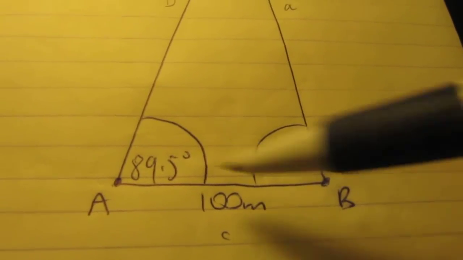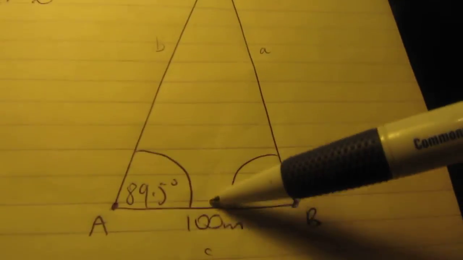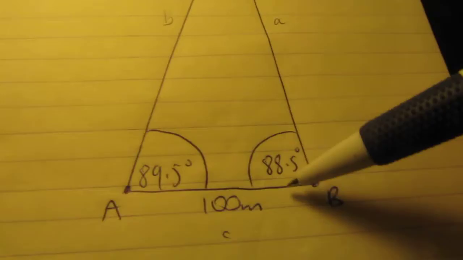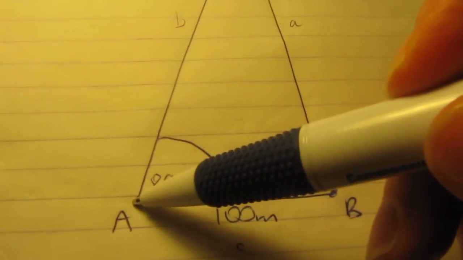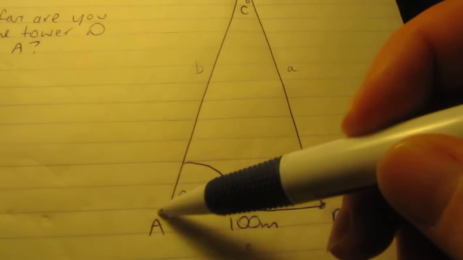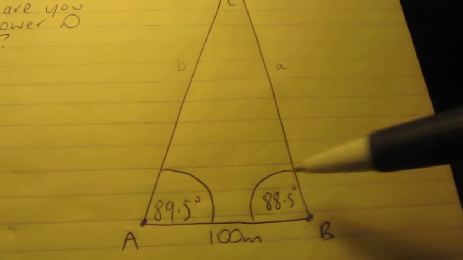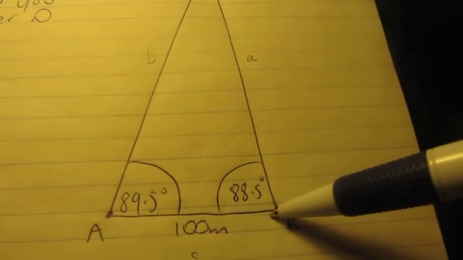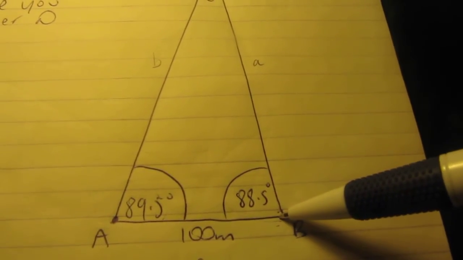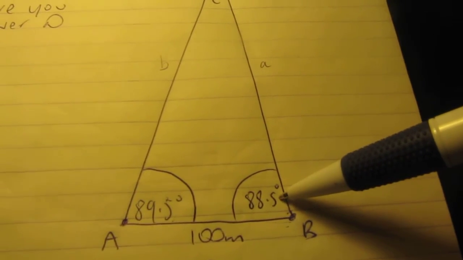Now it's obviously not to scale because this is 100 metres across here and we know that the Telstra Tower will be more than about a couple of 100 metres from us. So you've stood at A and you've looked at the tower and you've determined the angle CAB, which is 89.5 degrees. And you've stood at B, so you've walked 100 metres across the oval. You've stood here and you've worked out the angle CBA, which is 88.5 degrees.